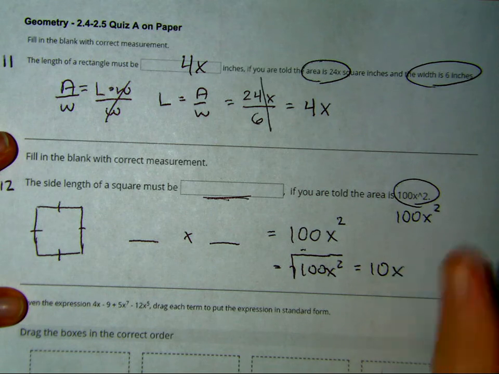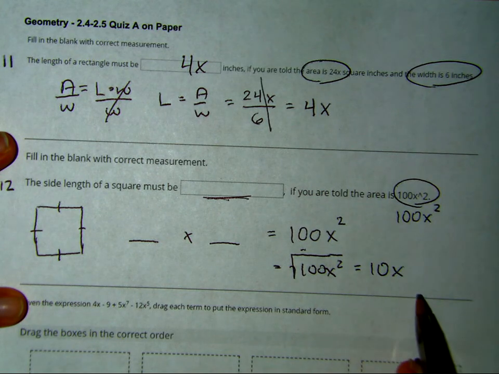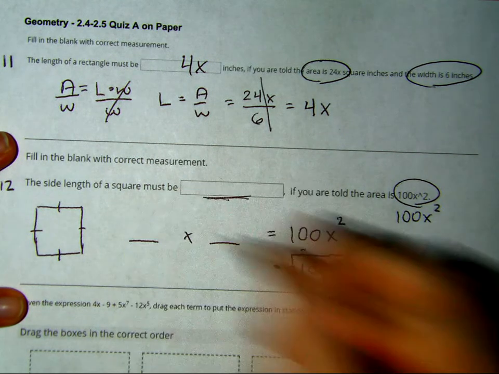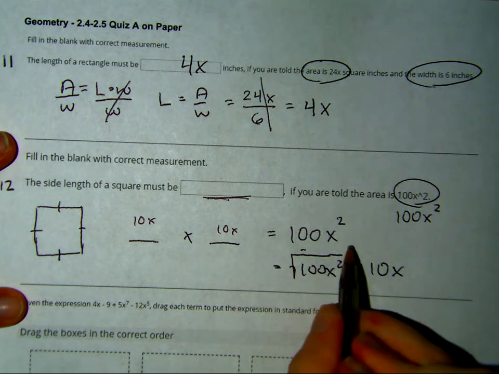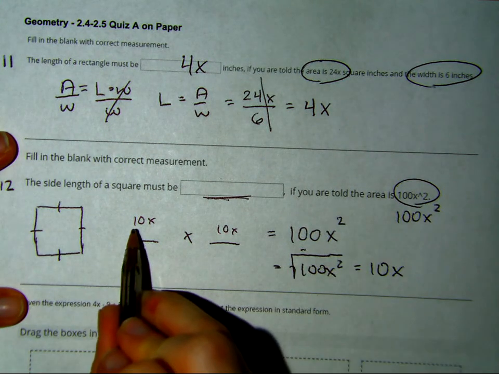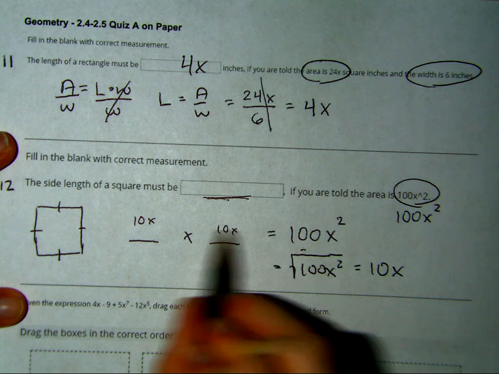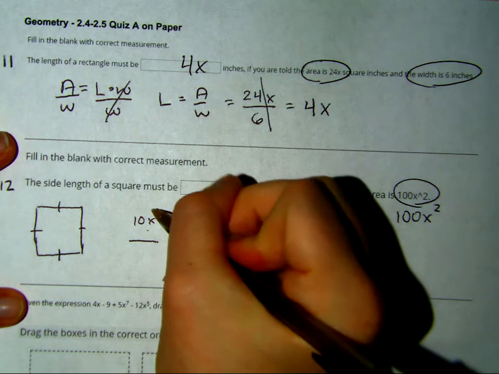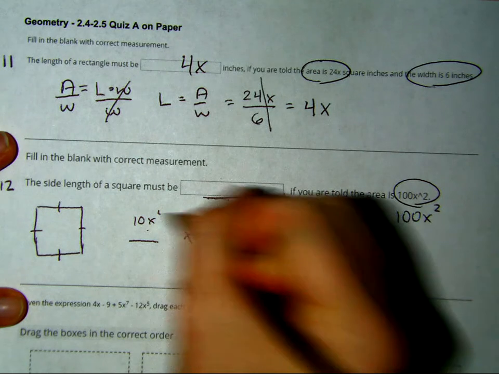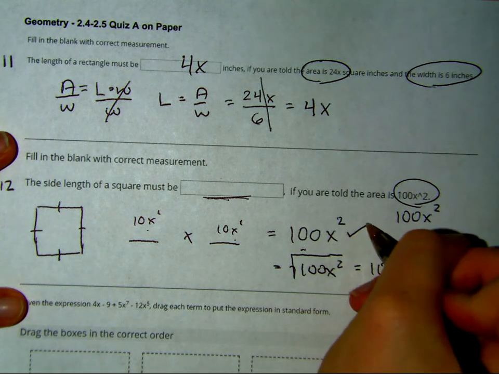And then we can check and make sure. Does 10x times 10x equal 100x squared? Well, 10 times 10 equals 100. X times x, when we multiply, we add our exponents. So 1 plus 1 equals 2. So yes, the answer is going to be 10x.